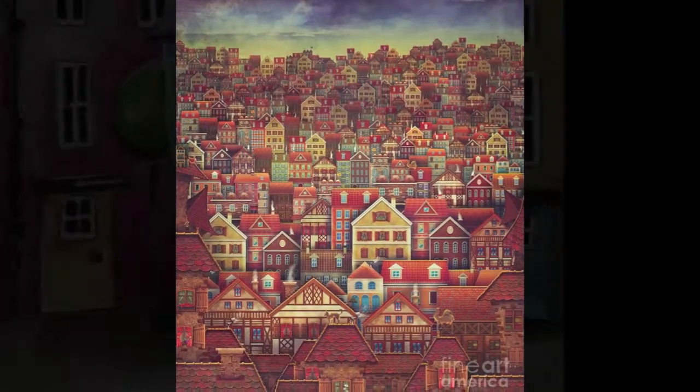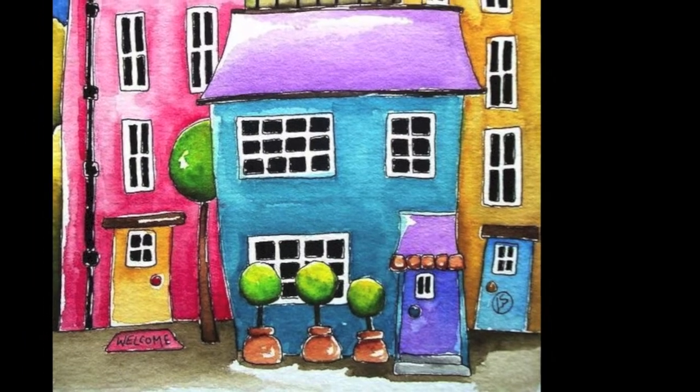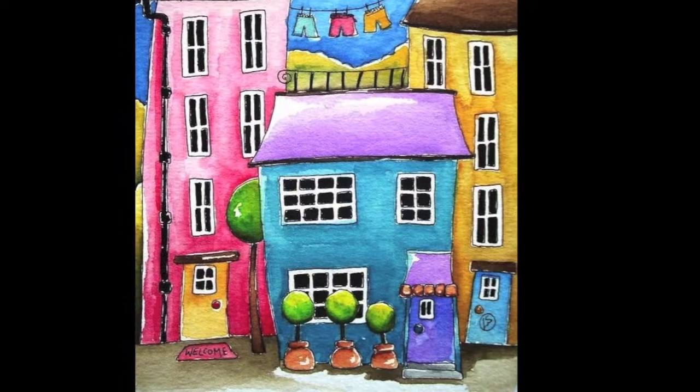Some people have asked if you have to draw a lot of buildings. No, it's not necessary. You could draw 2, 3, 4 buildings and spend a lot of time on color and detailing and making sure that everything is just in the right place and exactly perfect.